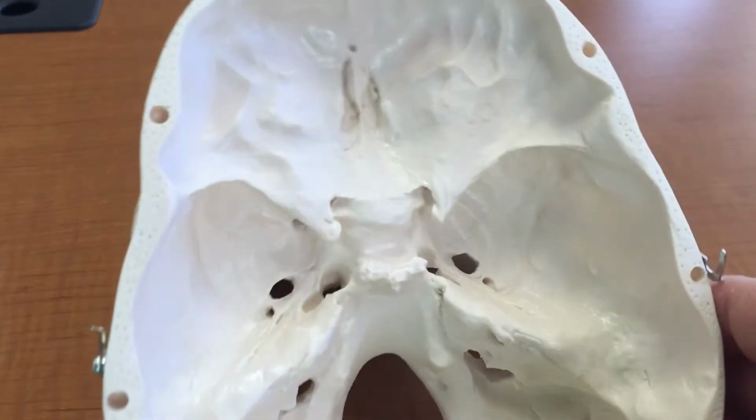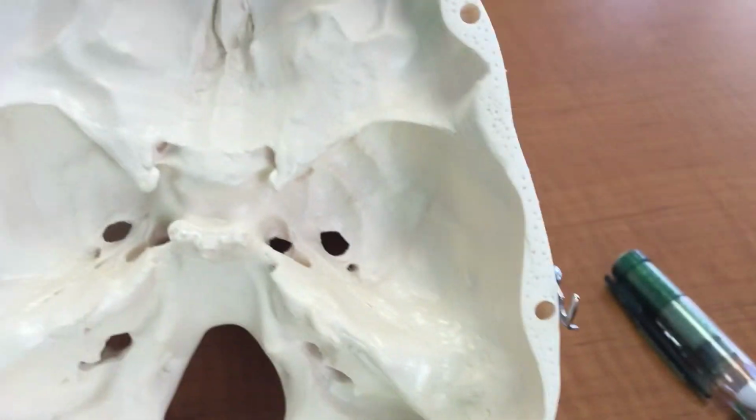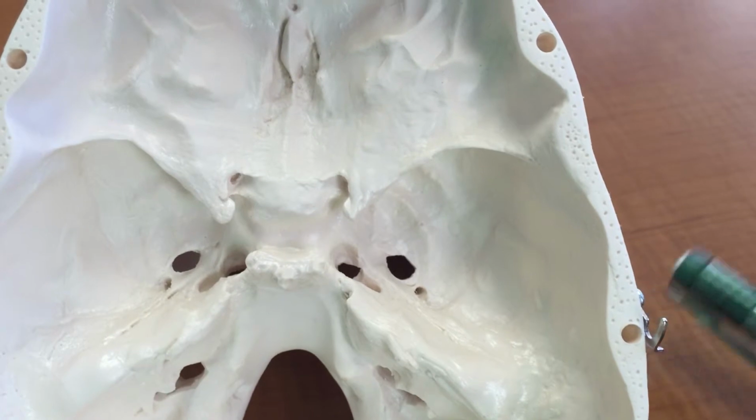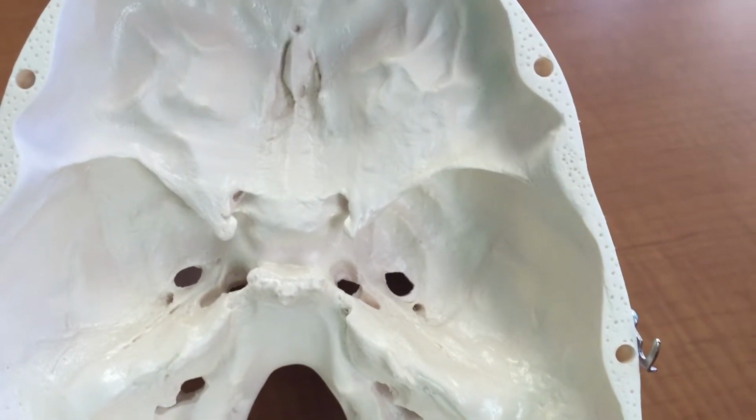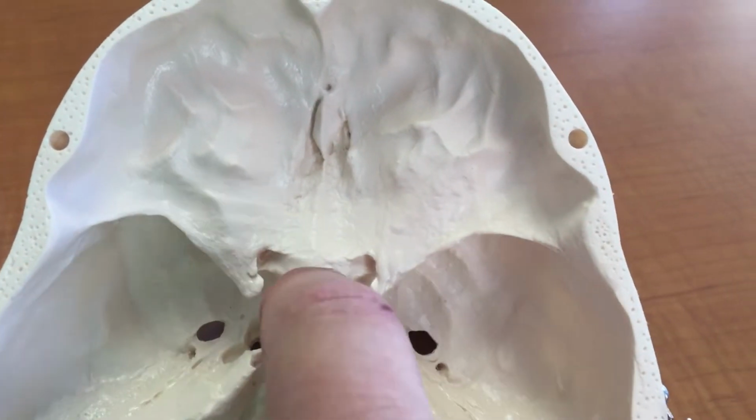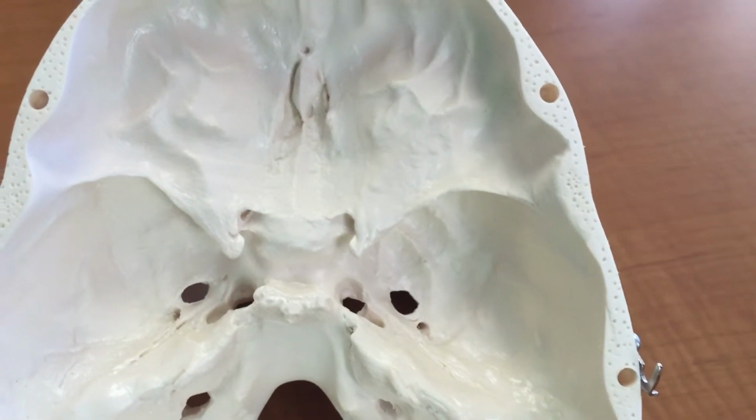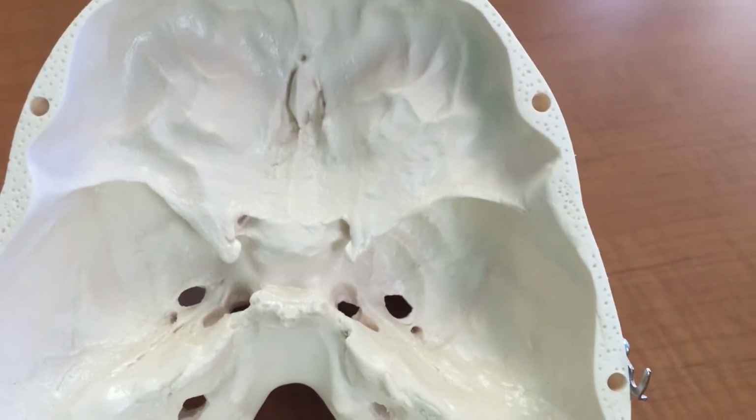And then you can't see it in this model, but there is actually a sphenoid sinus located, and it is going to be just inferior to that sella turcica.